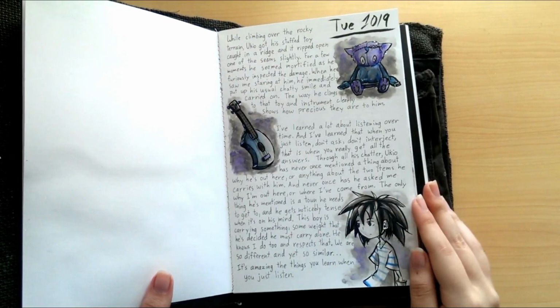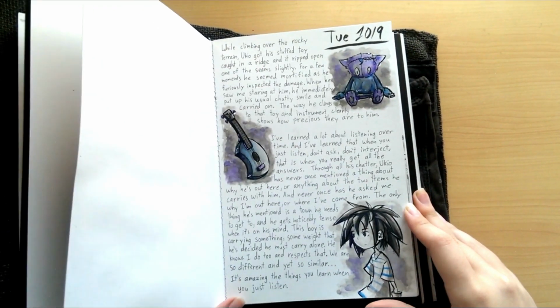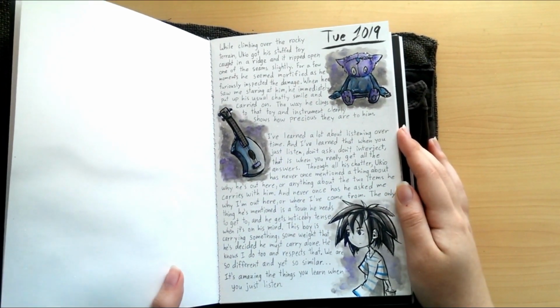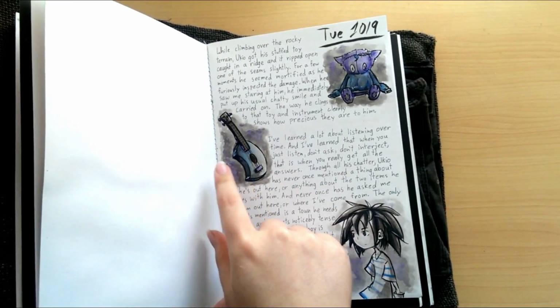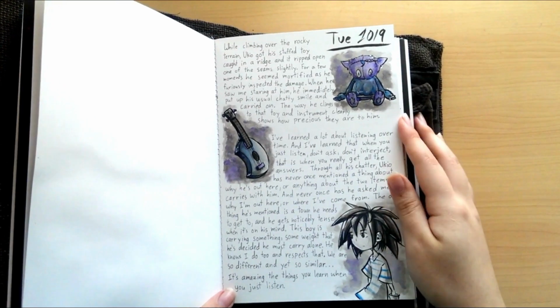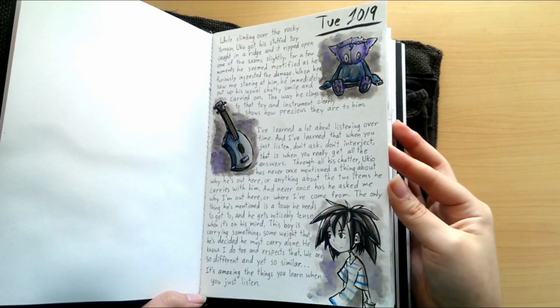The prompt for day 9 was precious, and so I thought I would talk a little bit about these 2 items that you see Yukio carrying around with him all the time, which is that stuffed toy and this 3-stringed, kind of bitten ukulele instrument, and so just give a little more insight into the character of Yukio.